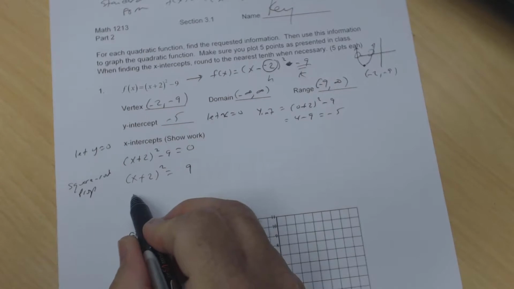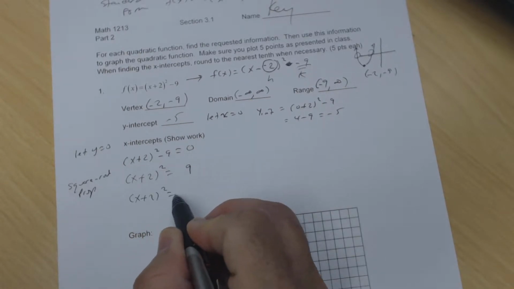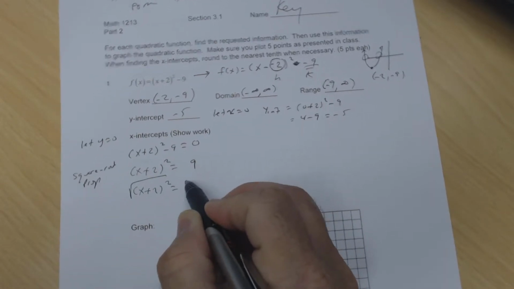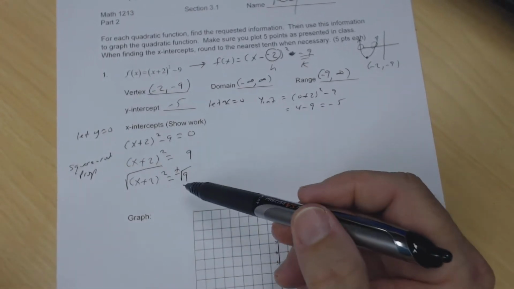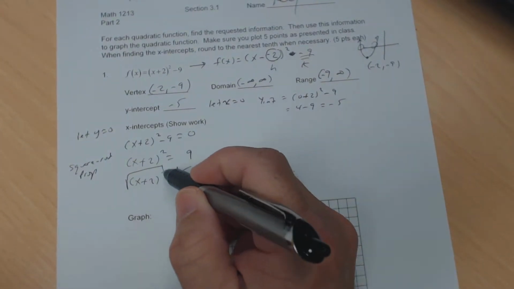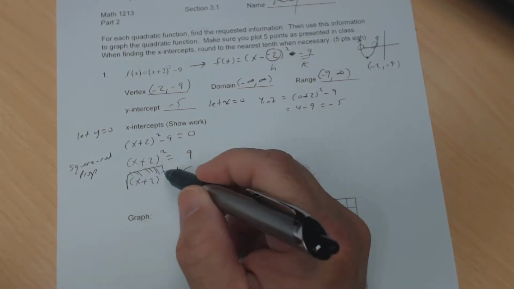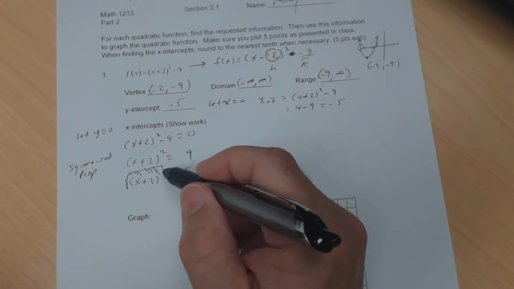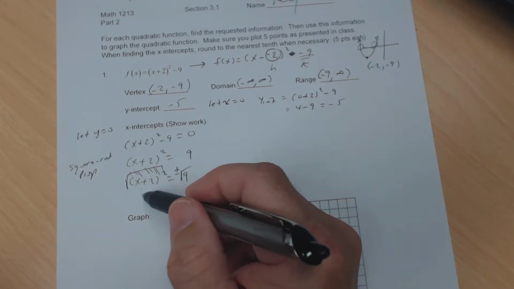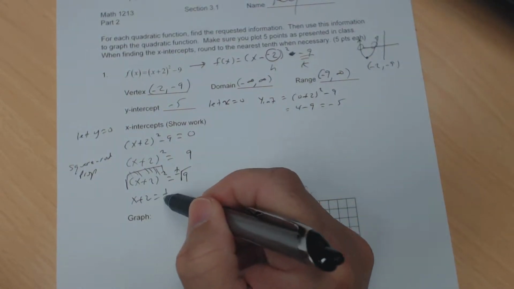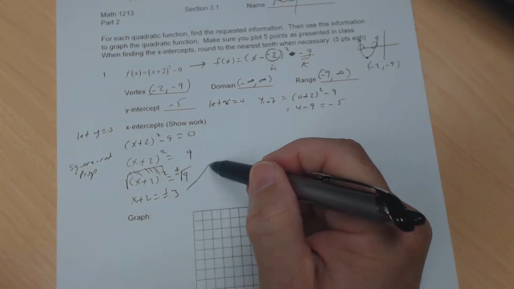And so I'm going to go ahead and rewrite this over. You get (x plus 2) squared equals 9. Then you take the square root of both sides. Don't forget the plus or minus though. So you learned that in a previous lesson. And so when you square and then take the square root, those two things are inverses of each other, so they undo each other. So you get x plus 2 equals plus or minus the square root of 9, which is 3.